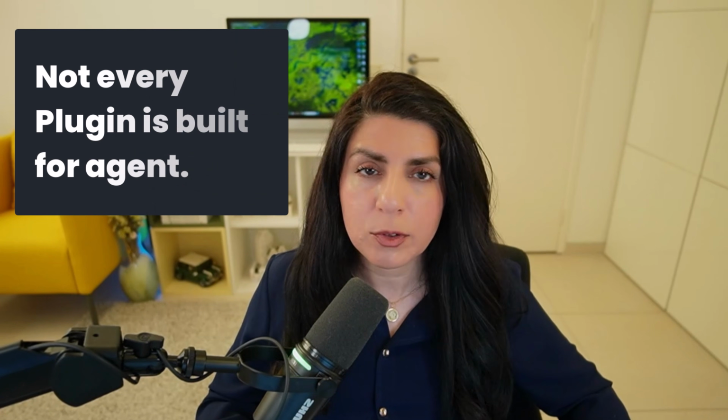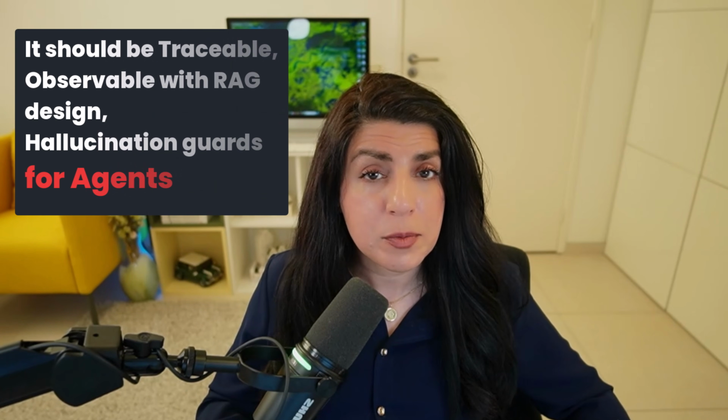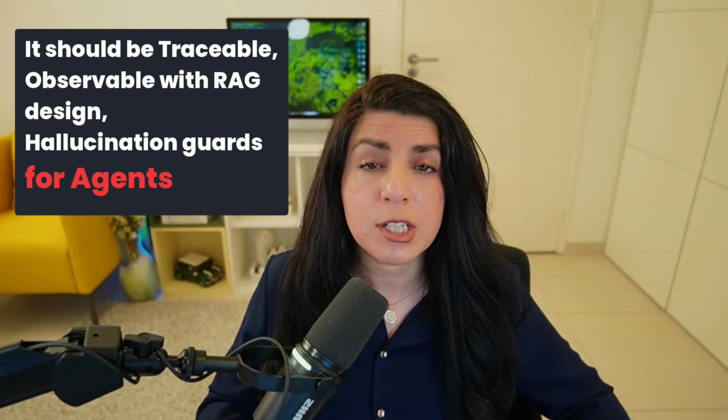So here's the takeaway. Not every plugin is built for AI agents. Most are built for software engineering. If you're building production AI agents, you need a workflow that understands agent-specific concerns. It should be traceable, observable, with RAG design and hallucination guards. So some of them are different than traditional software.